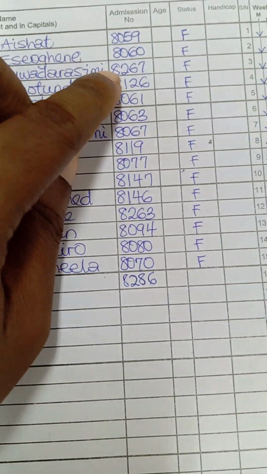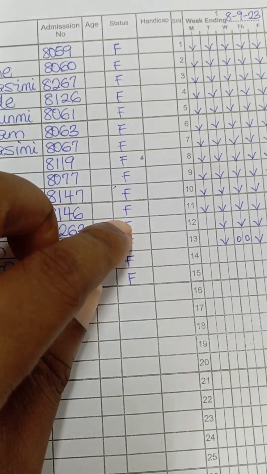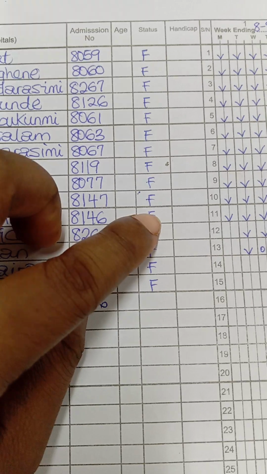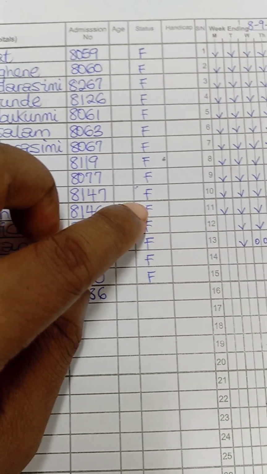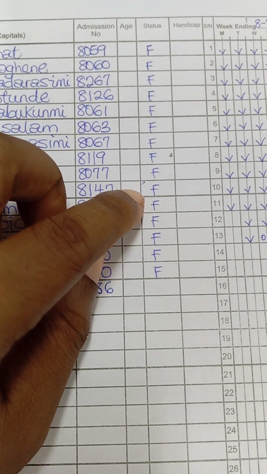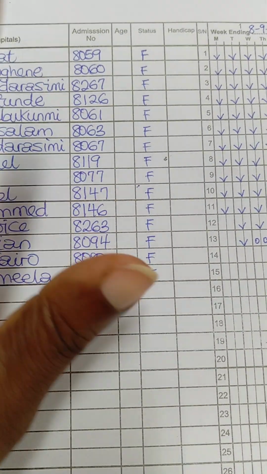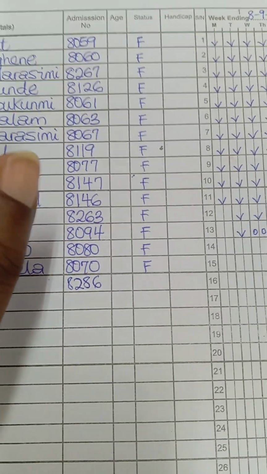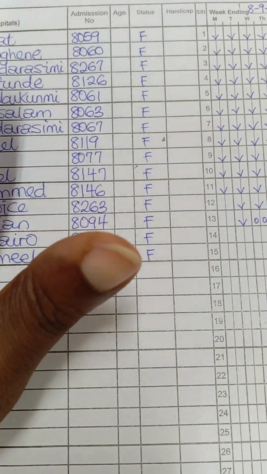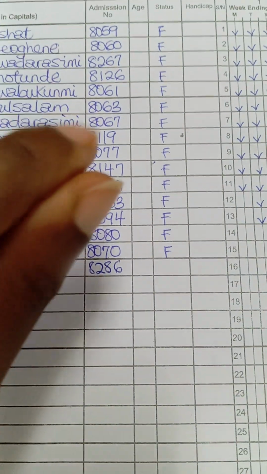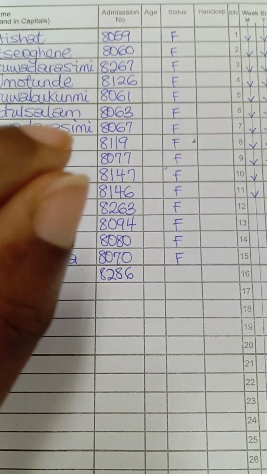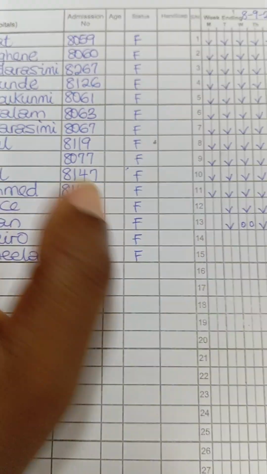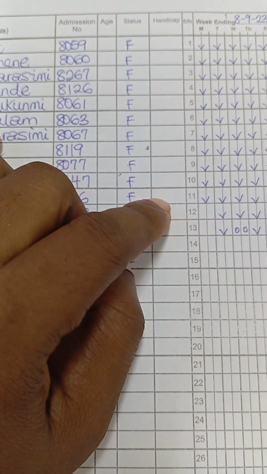This row is the admission number. This row is for status. This row is for age. This F signifies they were enrolled as fresh pupils. They were not transferred pupils. The school where I work has other sister schools, so any child coming from any of the sister schools into this place is termed a transfer pupil. All right, this place is for kids with disability or handicapped kids.